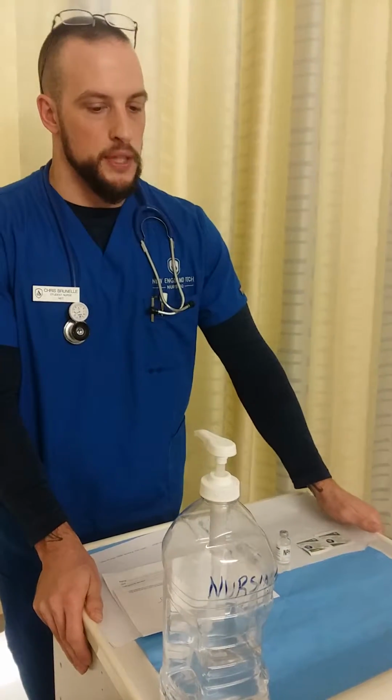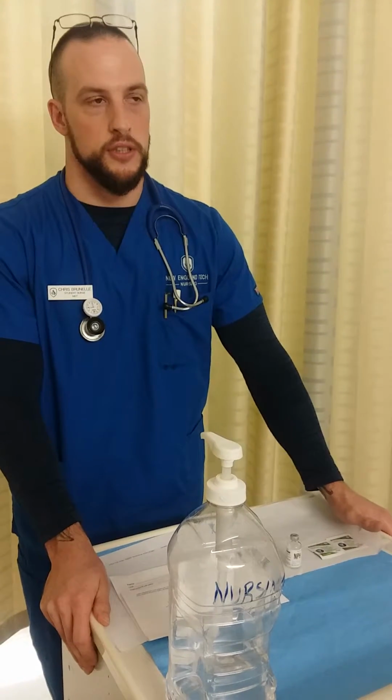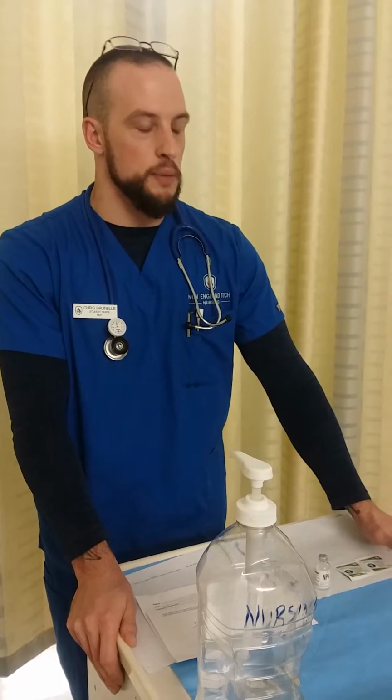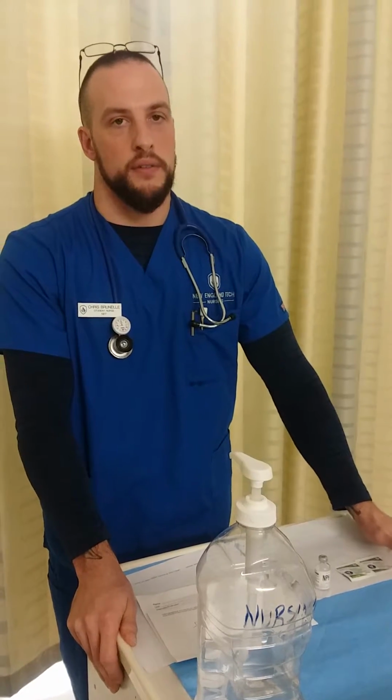Next thing I need to do is make sure I have a good knowledge base of the medication I'll be administering. I need to know the special considerations, the dose, the actions of the medication, the purpose of the administration, adverse effects, and I also need to know the administration rate of that medication.